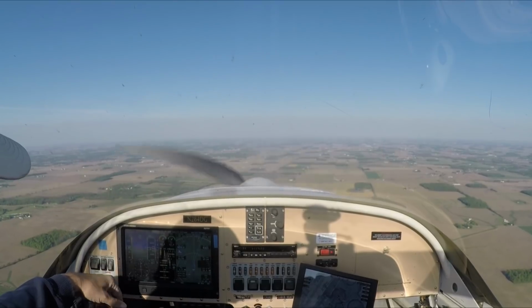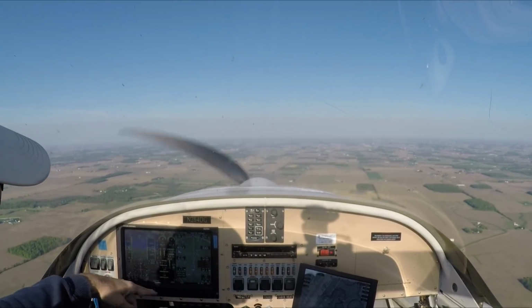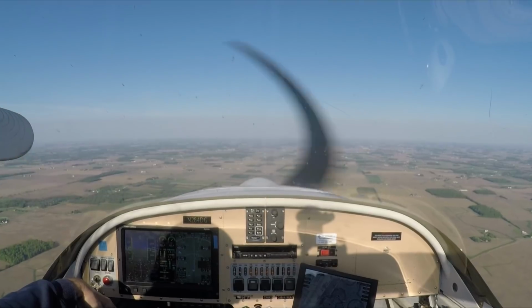Trying to manage that airspeed. We are 1 minute from Wegloo.